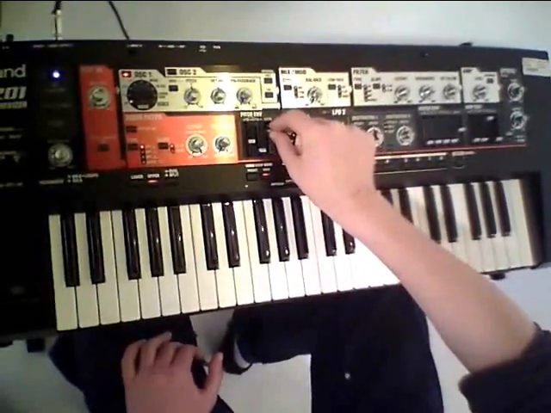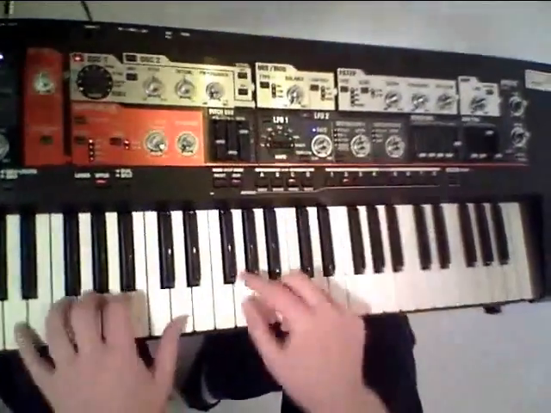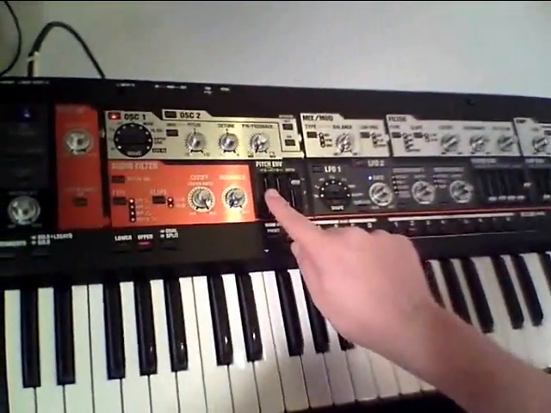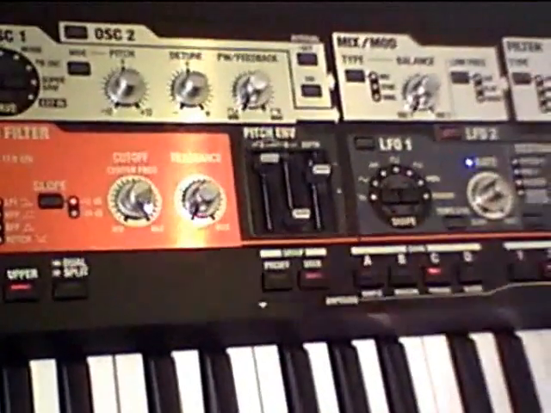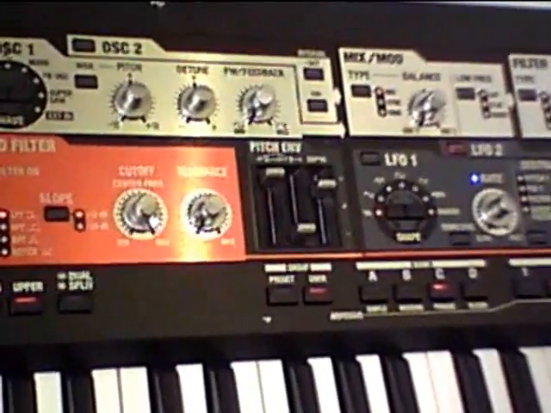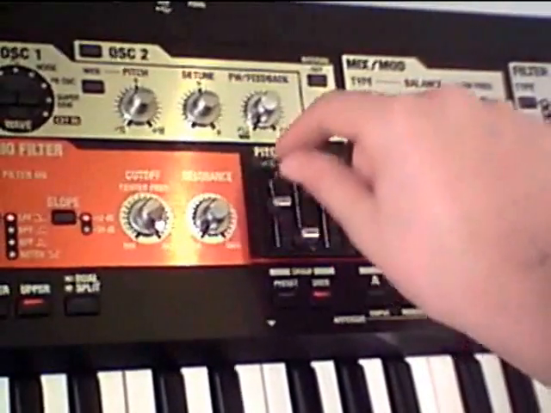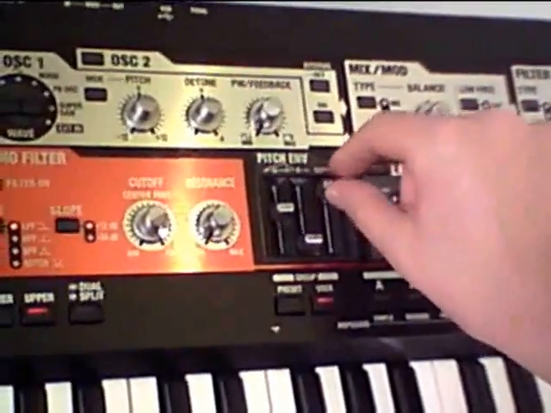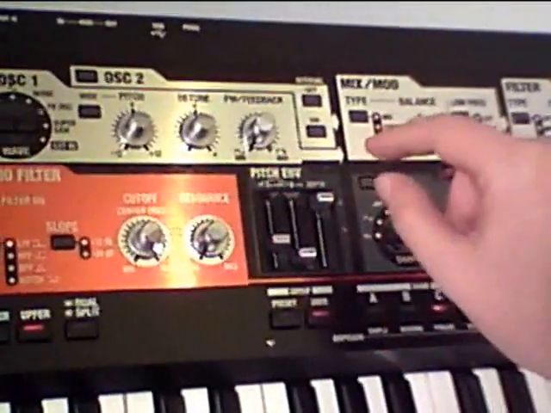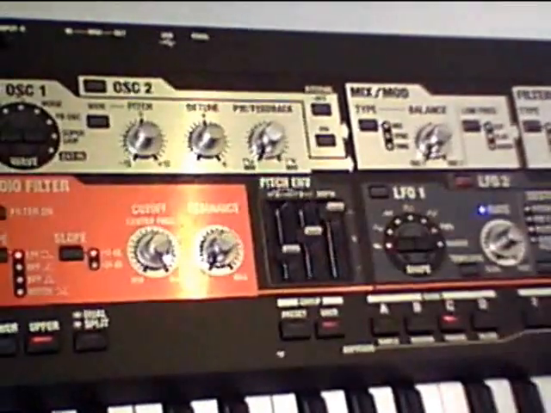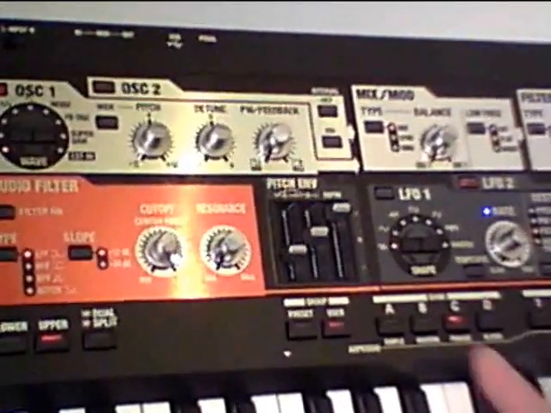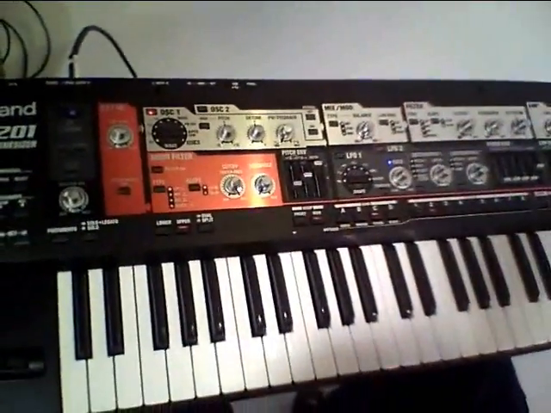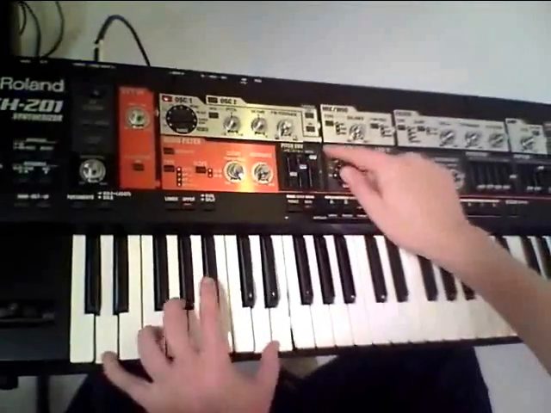And then with the depth, if I put that to the plus side, the attack portion is going to be how long it takes for that pitch to rise. It'll take all day if I have it at the higher settings. And then if I put the depth up, it'll go farther. And then the decay has to do with on the way back down. So once it reaches the top of the attack portion, it's going to swell back down.